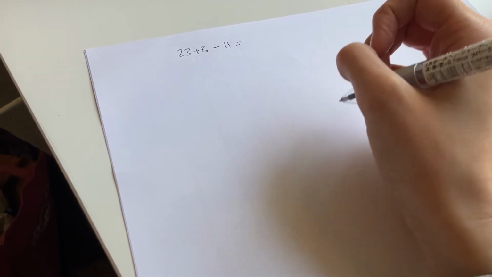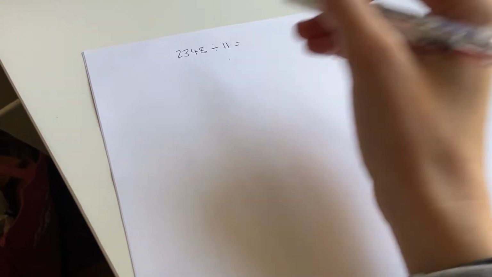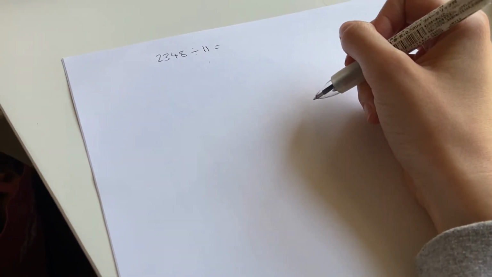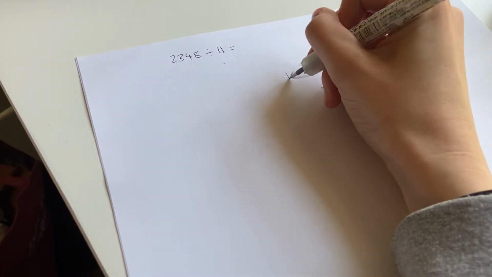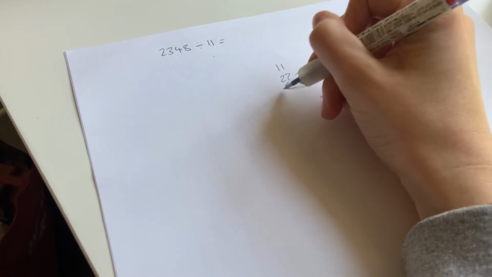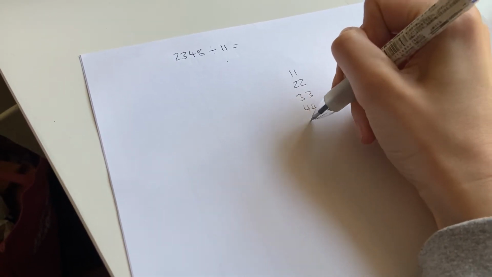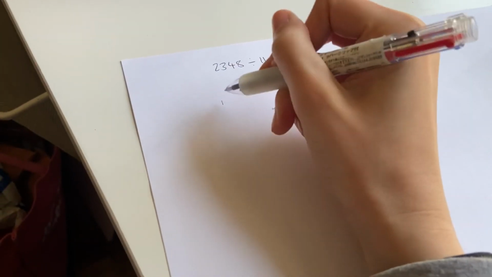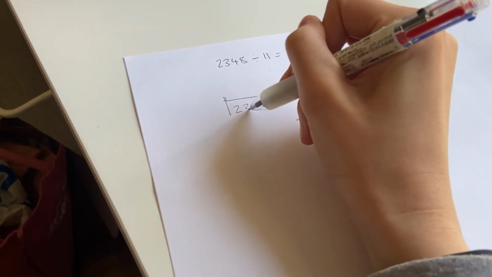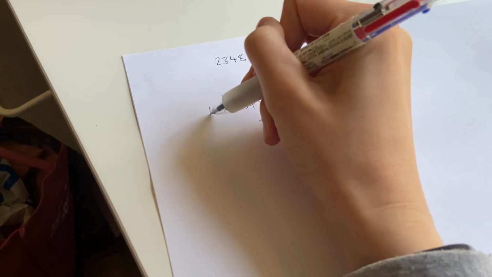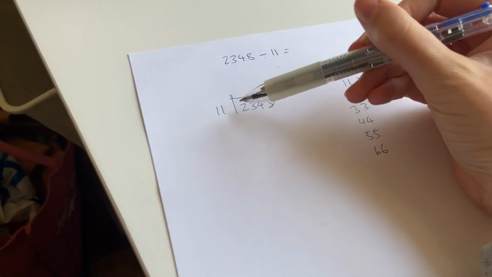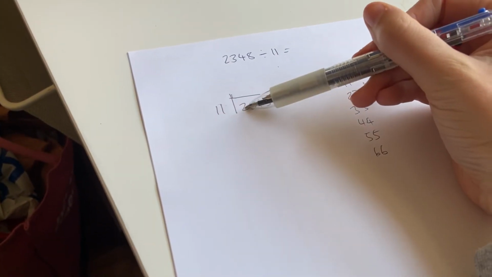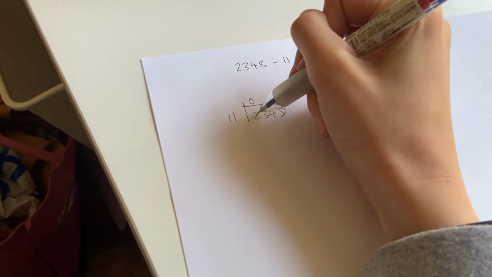So first things first, I've got my calculation up here. And I know I need to start with my banks. So nice and easy to get us warmed up this morning, I'm going to do my 11s. I'm just going to start with about 6 we're going to go for. And then I'm going to put my number in my bus stop. Okay, so first of all, how many 11s go into 2? Well, there is 0, so I can carry that across.